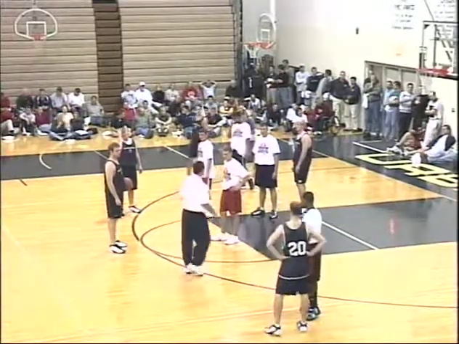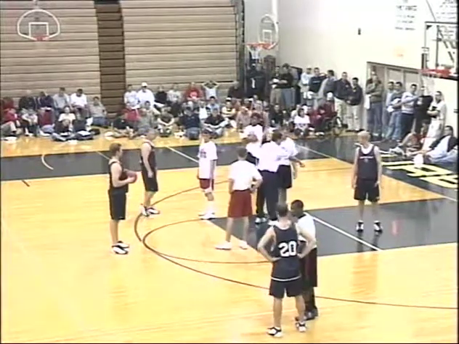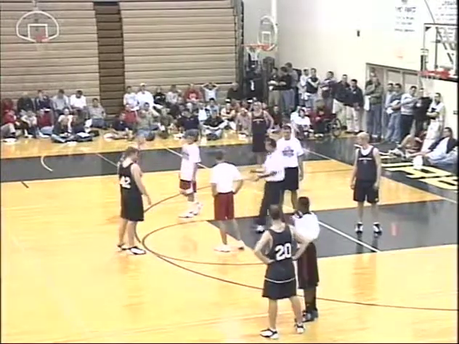If he rolls all the way to the basket, go ahead, Mike, roll all the way to the basket. Now Adam is rushing back to guard him. You're right here. The ball's right there in TJ's hands. You set the screen and you're rolling right here.